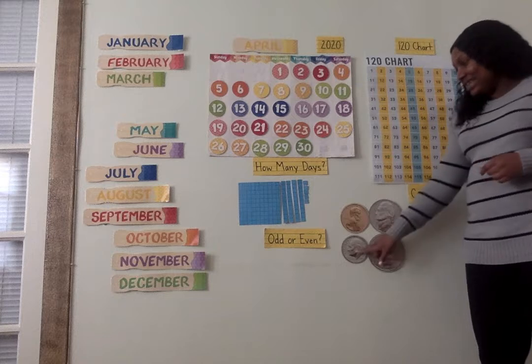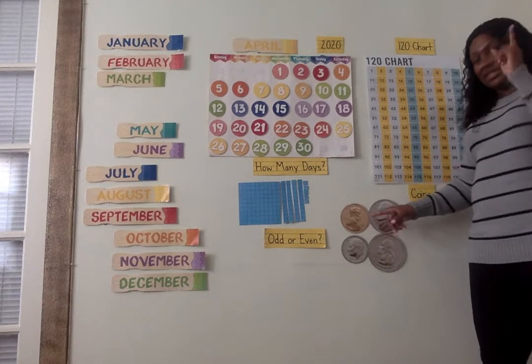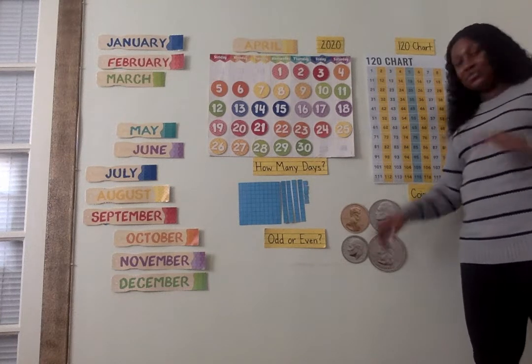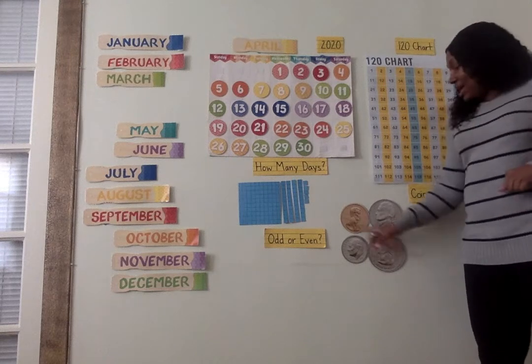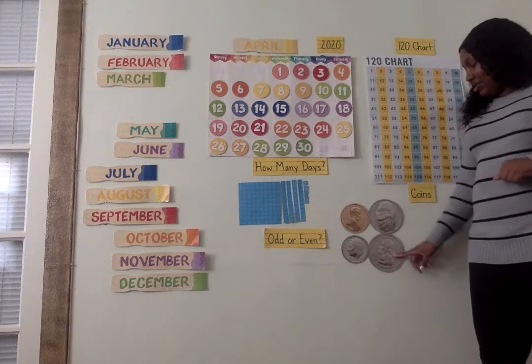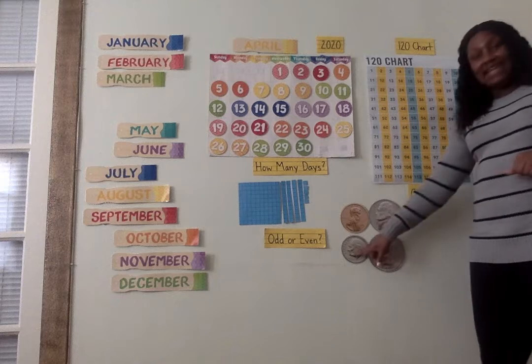Pennies, nickels, dimes, and quarters. A penny's worth 1 cent, a nickel's worth 5 cents, a dime is worth 10 cents, a quarter, 25. Pennies, nickels, dimes, and quarters.